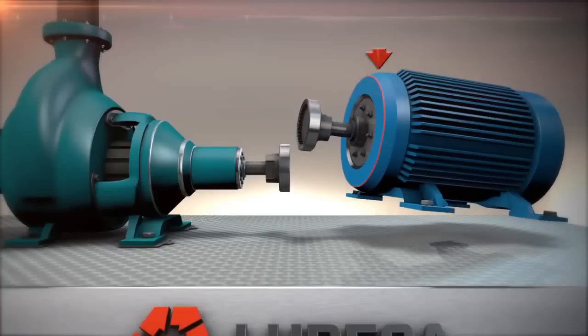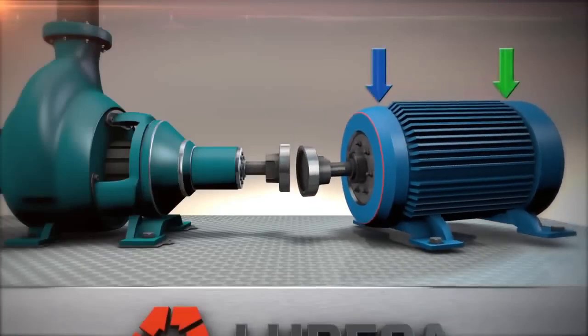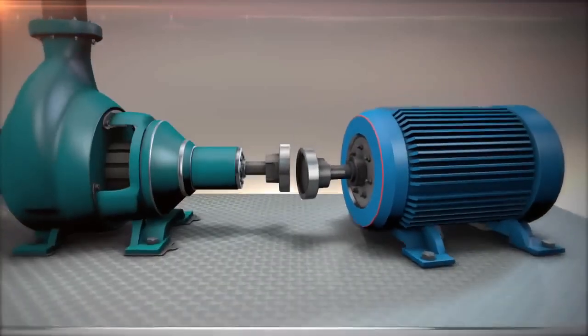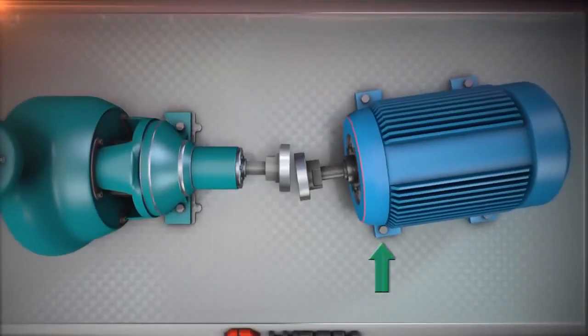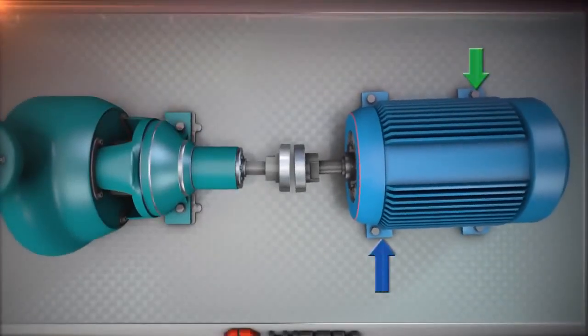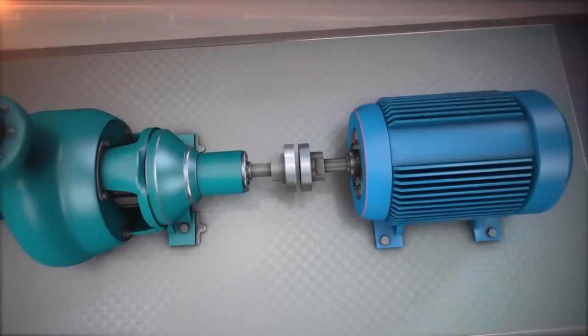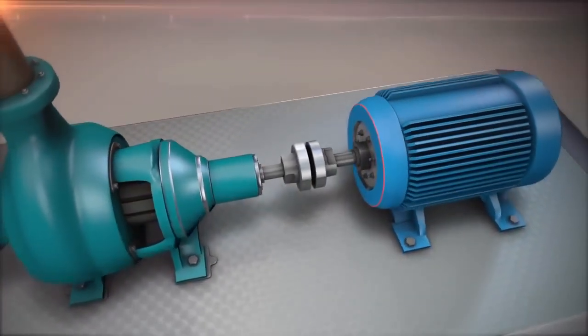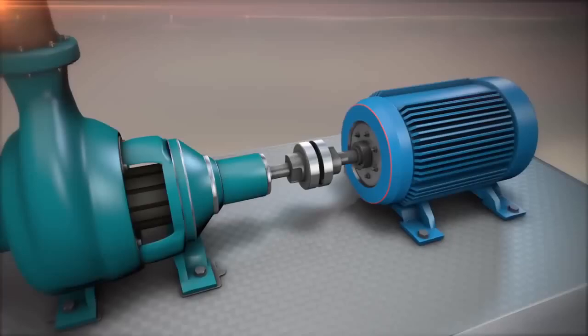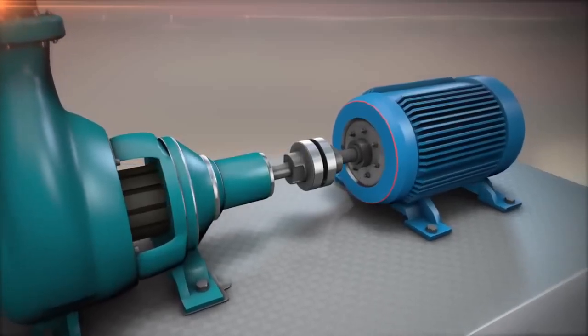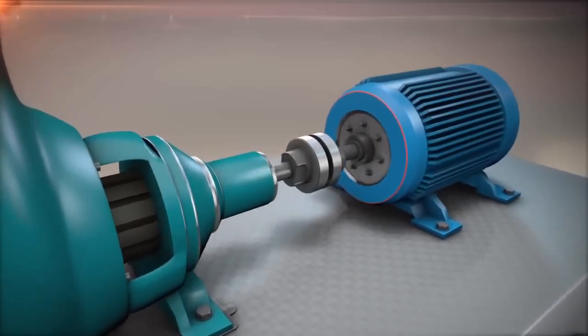Once we know the misalignment, we can correct it by adjusting the movable machine vertically and moving it side to side in the horizontal plane. If we get the two rotational center lines to be nearly within tolerances in these two directions or planes, then they will be nearly collinear and therefore properly aligned.